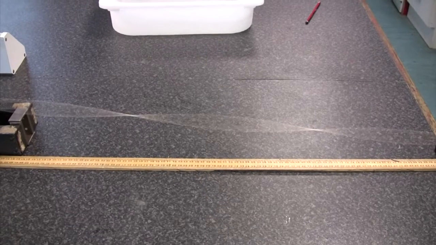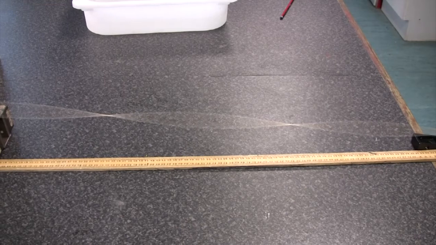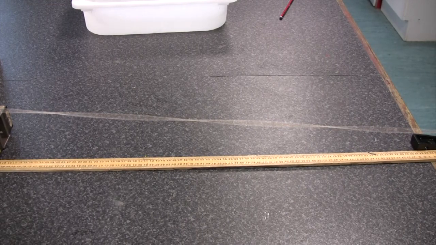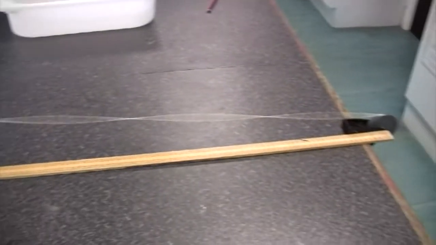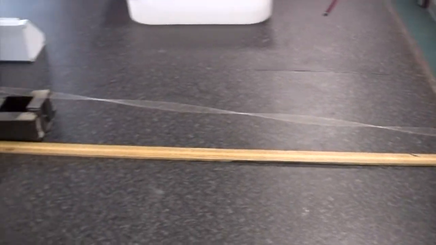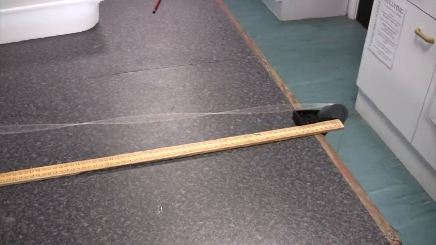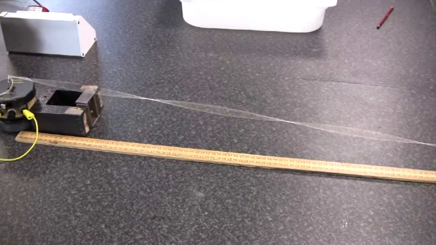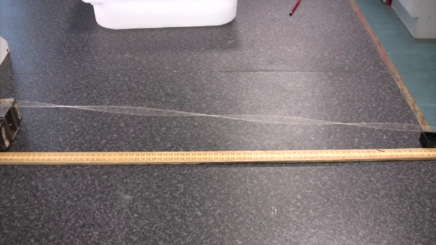Let's increase the frequency a bit more. That is at 55 Hertz. Let's go higher. Now we've got 2 complete waves. So we've got 4 patterns. You can see the vibrating pattern fits onto our string 4 times. So we've got a wave going through to the middle and then another wave going through to the end. So we've got 2 standing waves this time and our 4th harmonic. The frequency now is 70 Hertz. Let's increase it one more time.